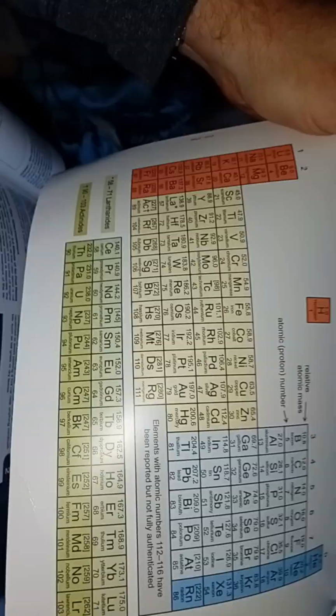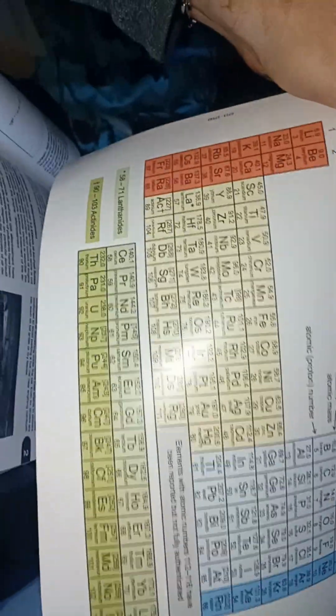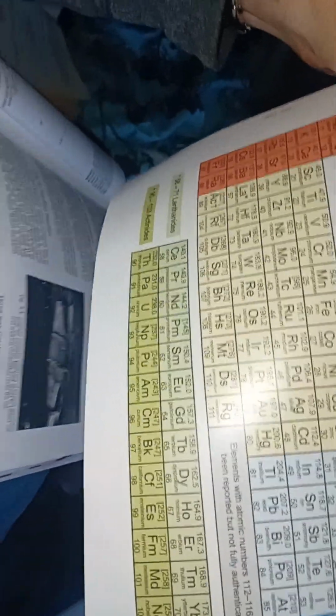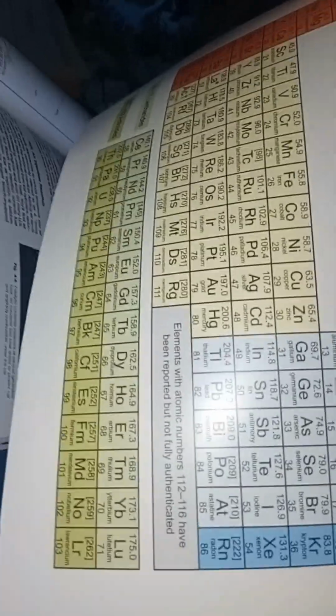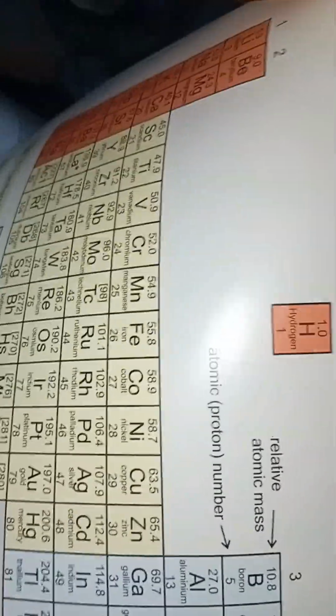It's got the periodic table in the back. It's a really good book actually. Carbon and hydrogen, hydrocarbons. Wow, that's really interesting. Hydrogen carbons. Really interesting, isn't it?